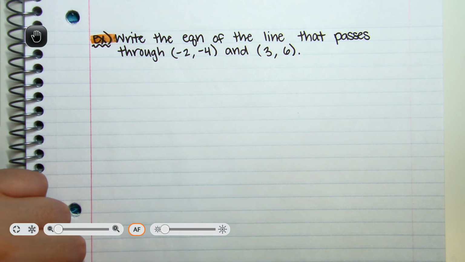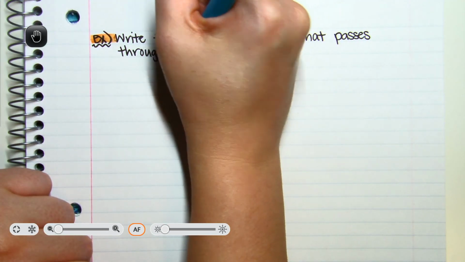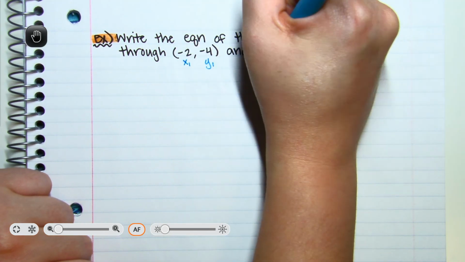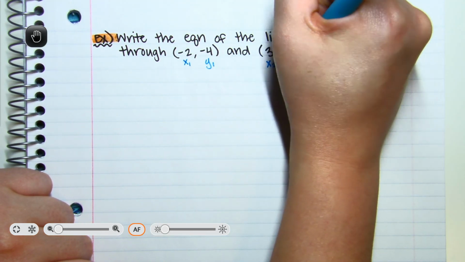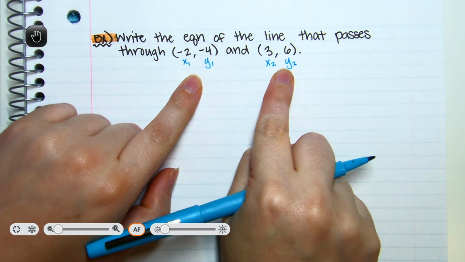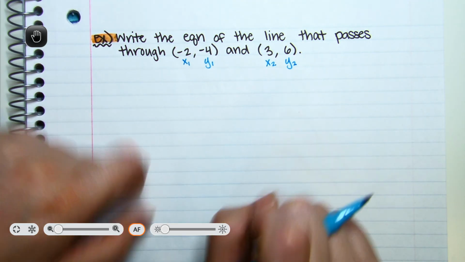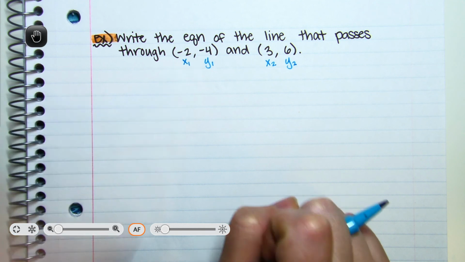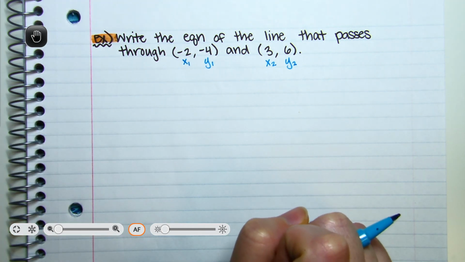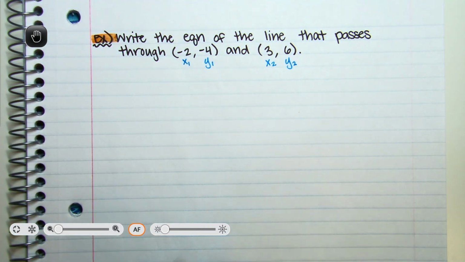All right, so I'm going to go ahead and label these x sub 1, y sub 1, x sub 2, y sub 2. Could I have switched these instead and made this the x1, y1, and this one the x2, y2? Yep, absolutely. That is your decision. Just as long as you're consistent with keeping them lined up when you do the slope.